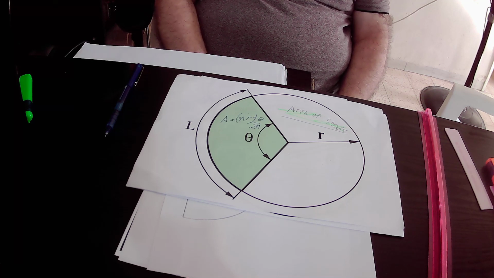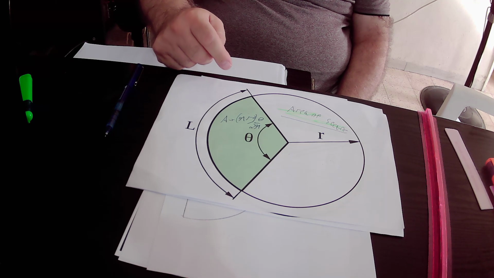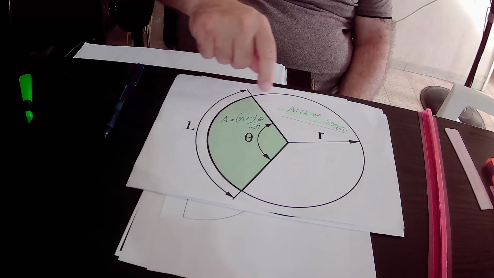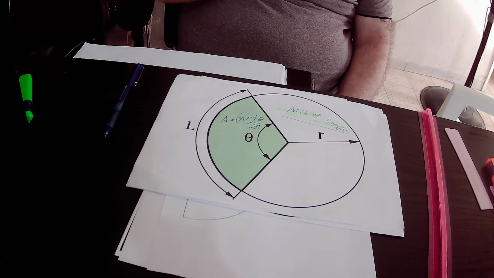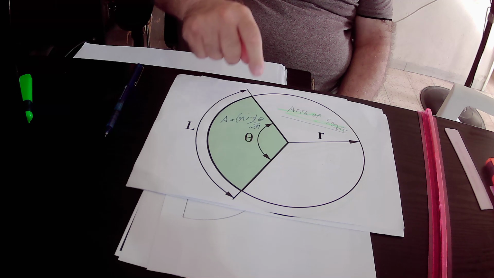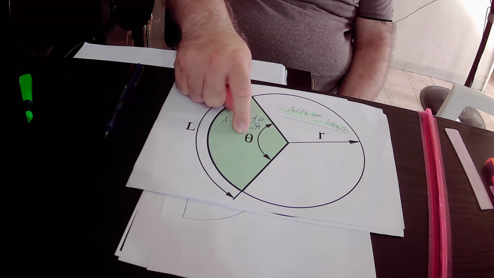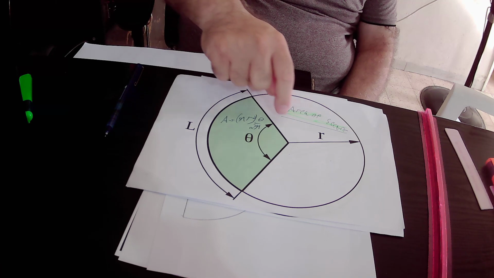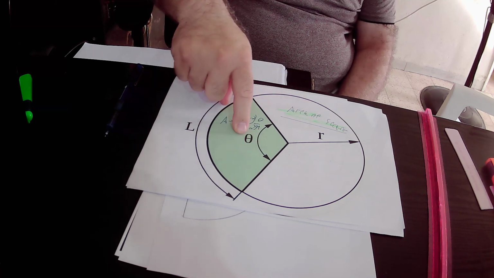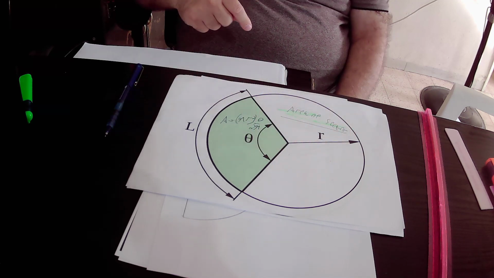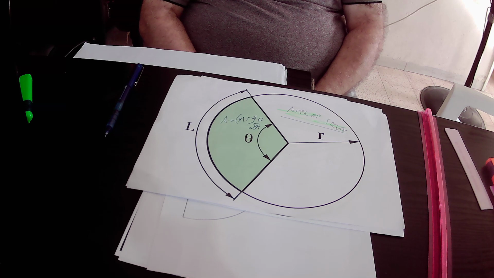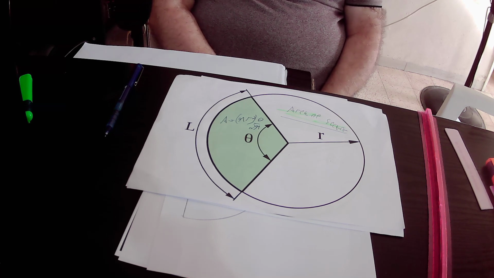The area of the sector, the green shape, is equal to the ratio between angle theta, that is the angle between the legs of the sector, over 2 pi, that is equal to 360 degrees. 2 pi radians is equal to 360 degrees.